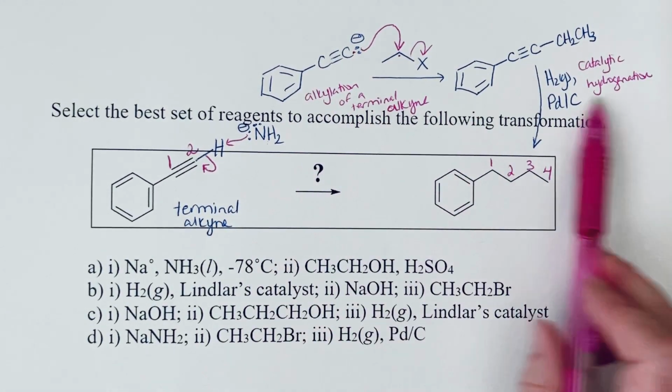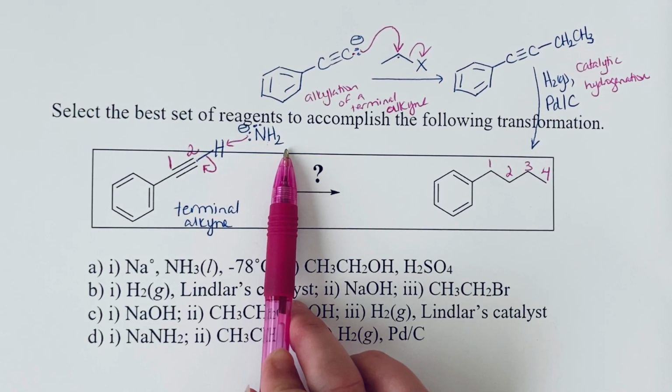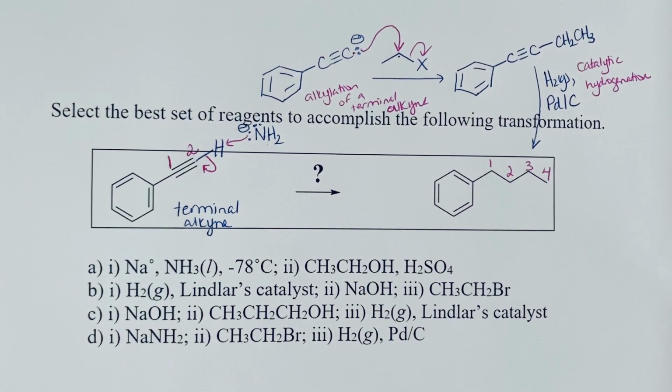Okay, so we want to look for these steps put together. So we're looking for a strong base to start with, followed by an alkyl halide, followed by a hydrogenation. So it looks like the option we are looking for is D.